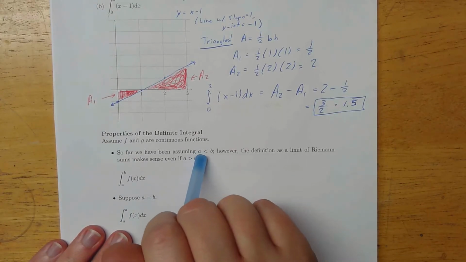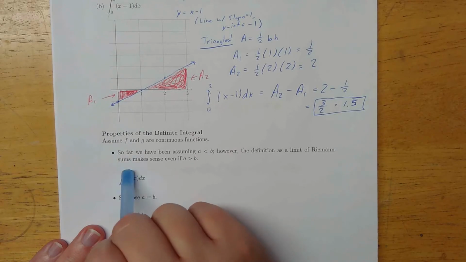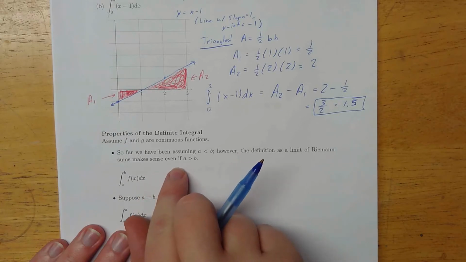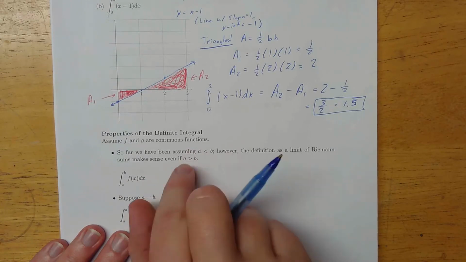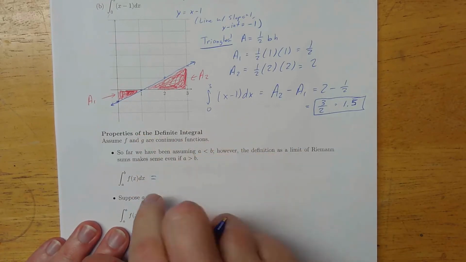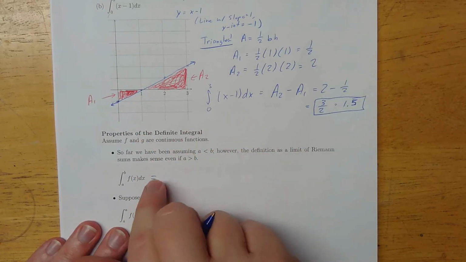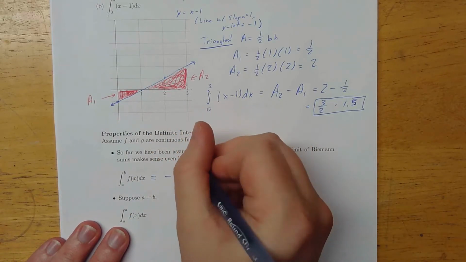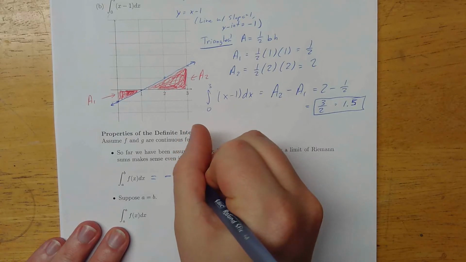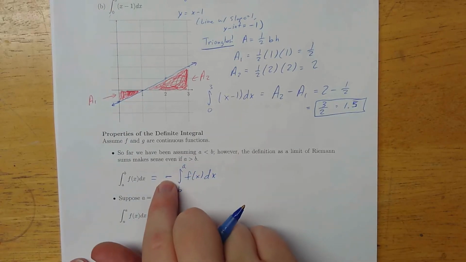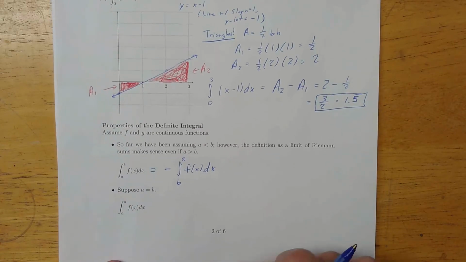So far we've been assuming that a is smaller than b. However, if we had a case where our left endpoint, a, was bigger than our b, then the integral from a to b of f of x dx is going to be the same as the negative of the integral from b to a of f of x dx. So if you ever need to change the order of a and b on your integral, that's fine, but it's going to be the negative of whatever that area was.